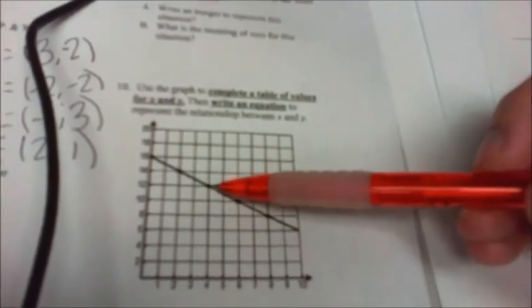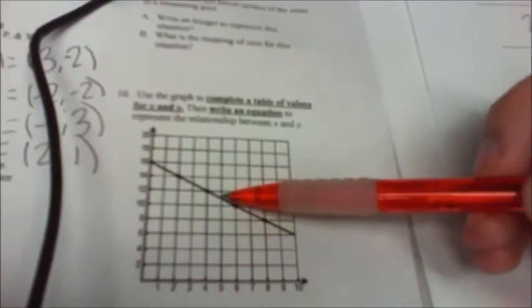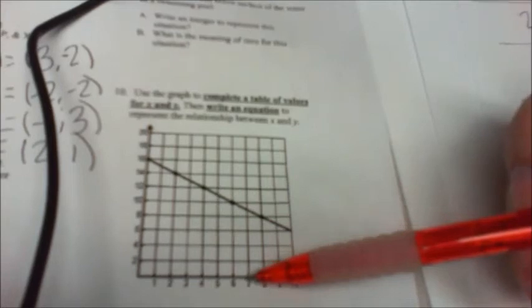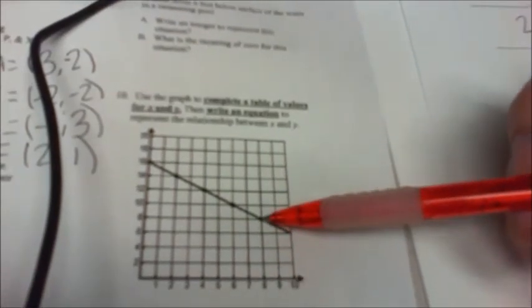I think you guys are seeing the pattern. It keeps going down 1. But if you were to check right here, you would see that 4 is at 12, 5 is at 11, 6 is at 10, 7 is at 9, 8 is at 8, 9 is at 7, and 10 is at 6. So you can just fill that in.